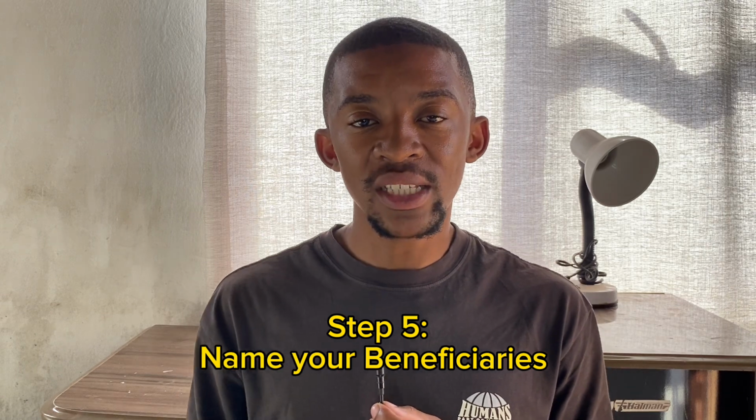Step 5. Name your beneficiaries. You need to choose your beneficiaries and make sure that they are easily identifiable in your trust paperwork. What your beneficiaries can do depends on whether your trust is vested, which is fixed, or discretionary, which is flexible. But remember, your trust paperwork should also say how you want your beneficiaries to get the benefits.